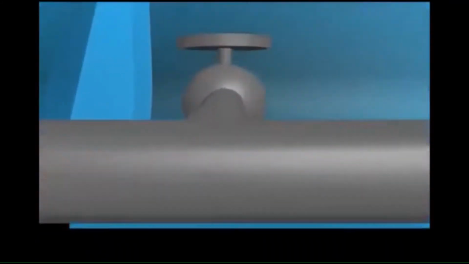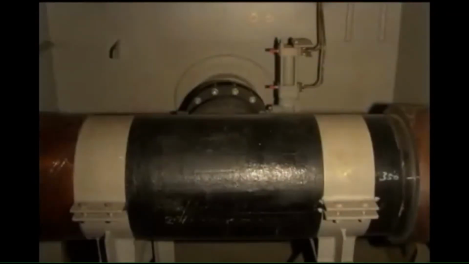Valves are provided where the pipeline is connected to ballast tanks. The pipeline is fitted with many such valves. Improper valve opening or closing can cause accidents.